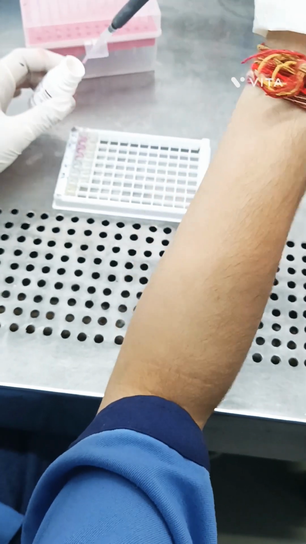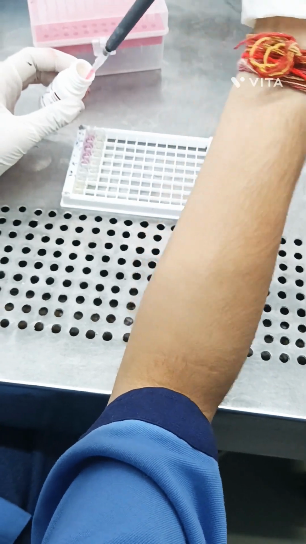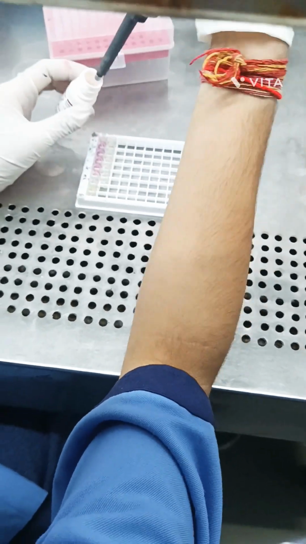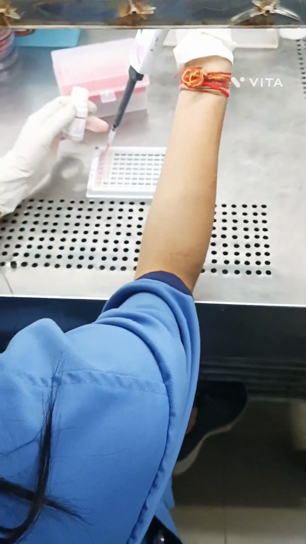Safely cover the plate and incubate. Add directly in the sample or standard dilution.